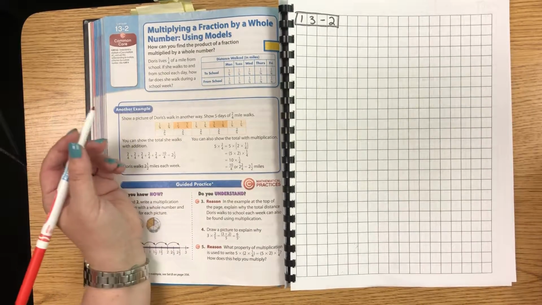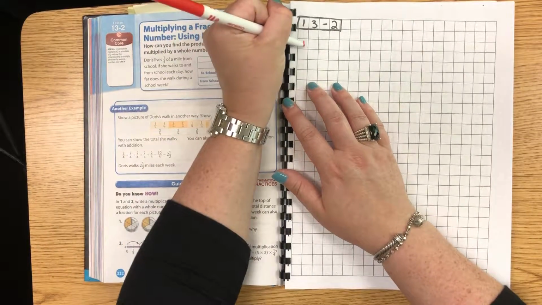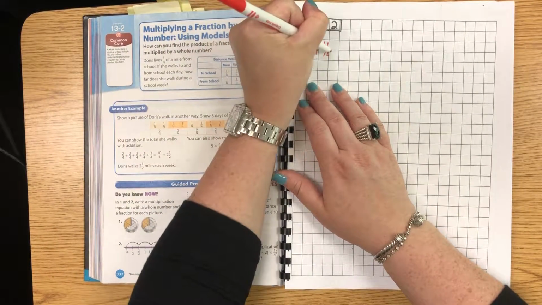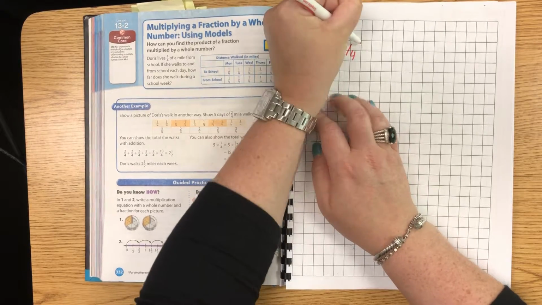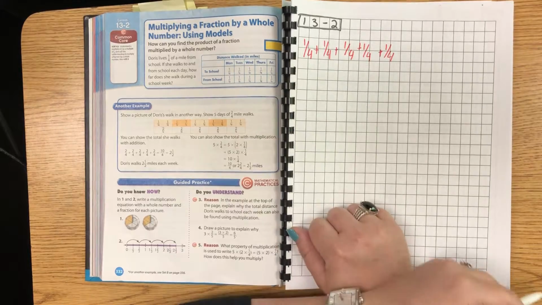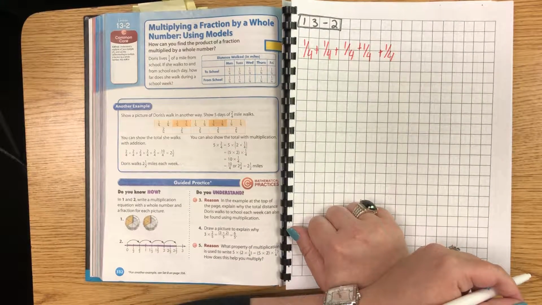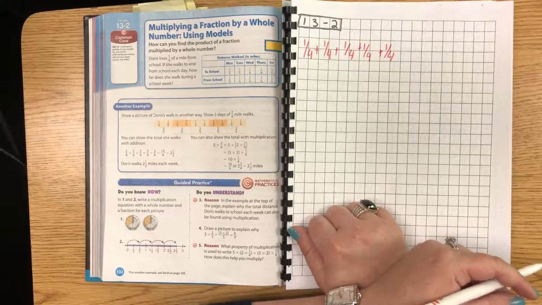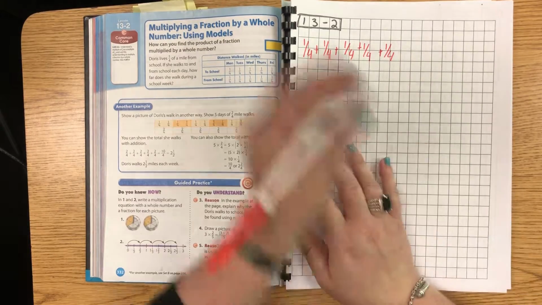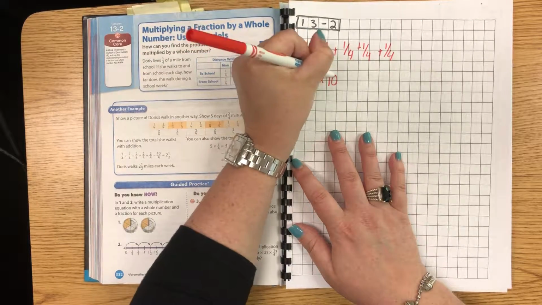Now I could show 1/4 as this: 1/4 plus 1/4 plus 1/4 plus 1/4 plus 1/4. No, that's too much. That's silly. What I'm going to do is multiply it: 1/4 10 times.